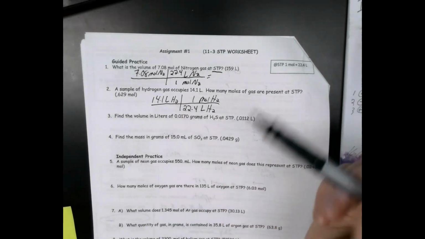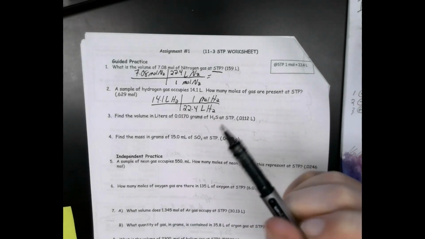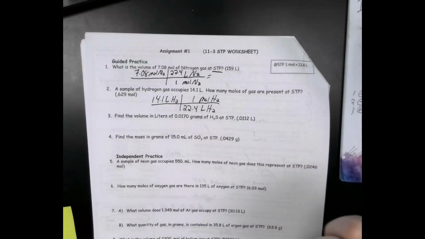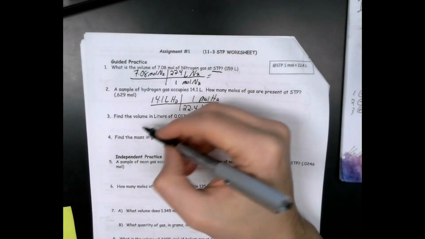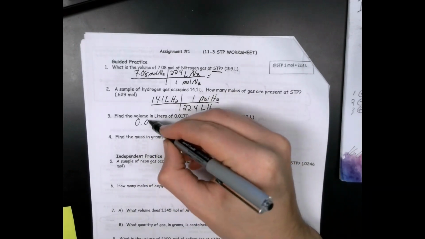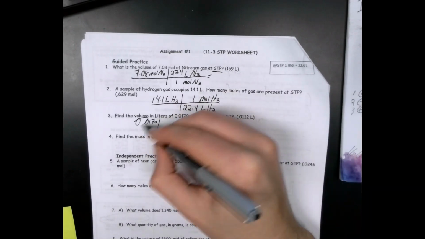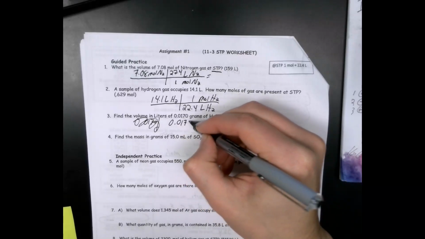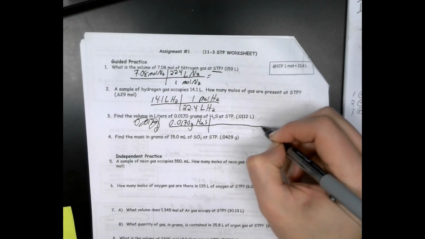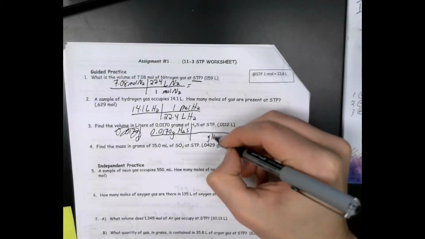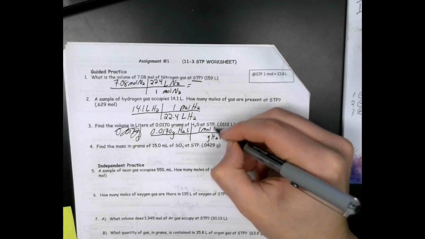Number 3: what is the volume in liters of 0.0170 grams of H2S at STP? So I'm given grams here. I don't have a conversion factor between grams and volume because the number of grams per liter varies greatly depending on the gas. So I first have to convert from grams to moles, but I can do that pretty easily. 0.0170 grams H2S, so I've got to convert from grams to moles. Grams H2S, 1 mole H2S.